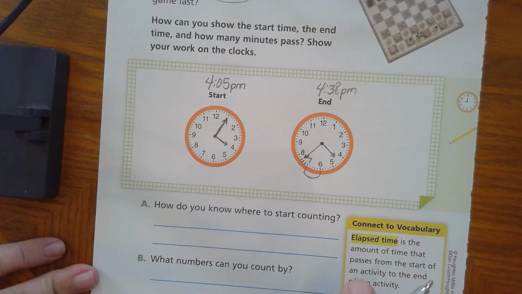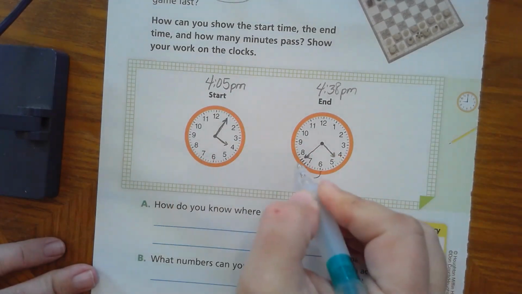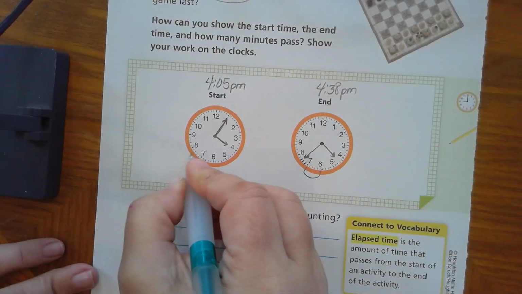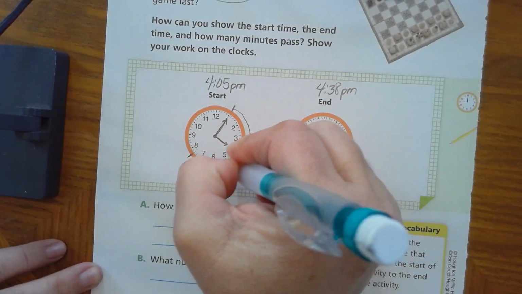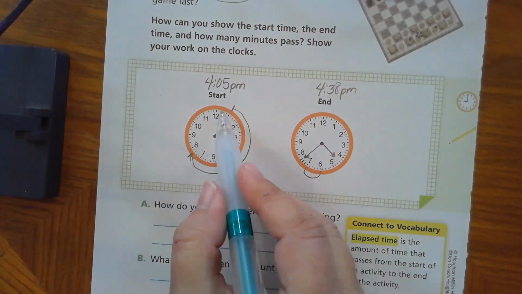Now the question is how much time passed, or how much time has elapsed. So if we're at 4:05 here, we're going all the way around to 4:38, which is right there. So that means I've got to count all the minutes from here all the way around to there to find out how much time has passed.